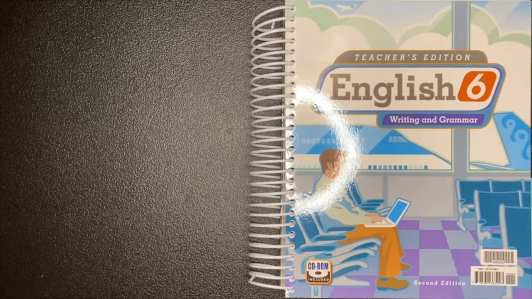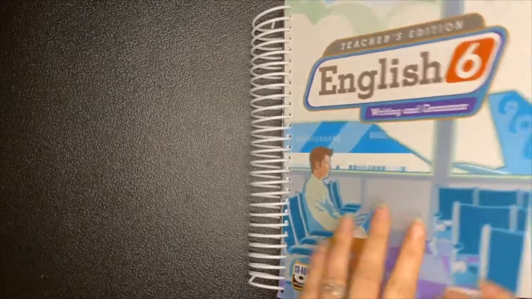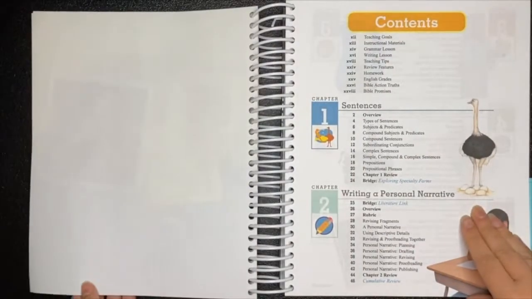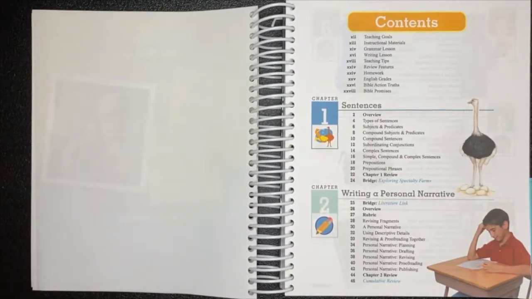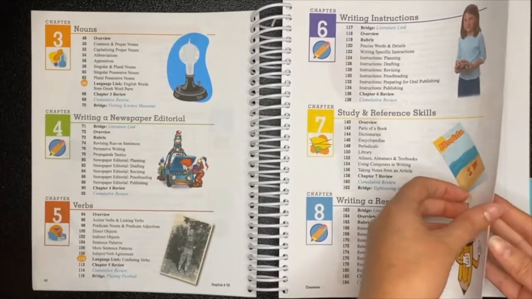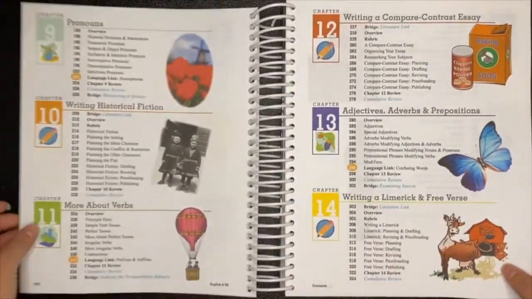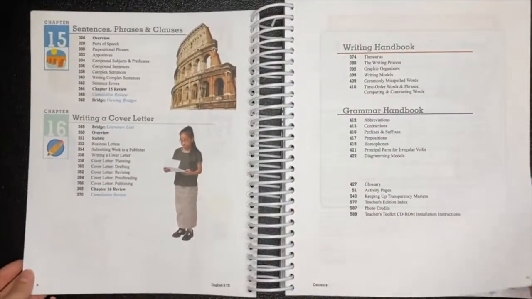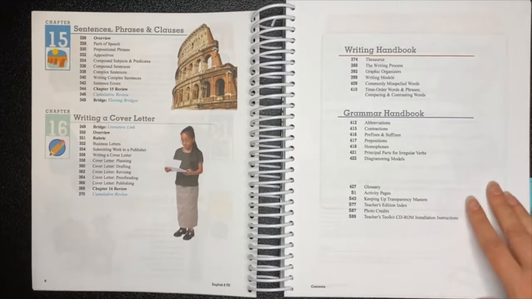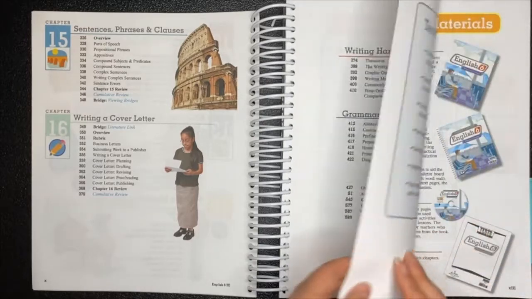So now we'll take a look inside the teacher's edition for English 6. The first page you'll come to is the contents page, and it just breaks down where you can find everything within your teacher's edition. It breaks it down by chapter and each lesson found within those chapters. And you'll notice that it alternates between grammar and writing. It'll also tell you where you can find the writing handbook, the grammar handbook, and the other resources for this class.